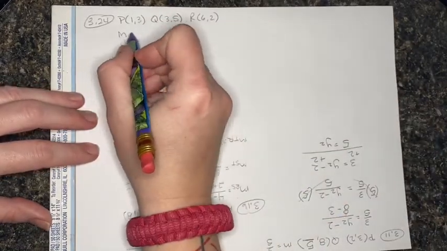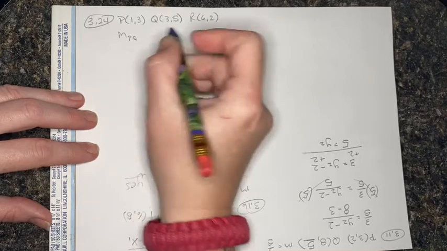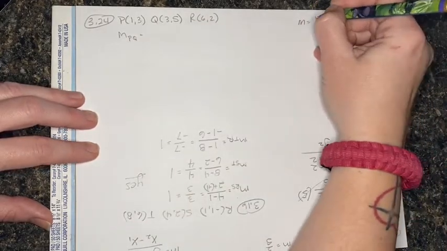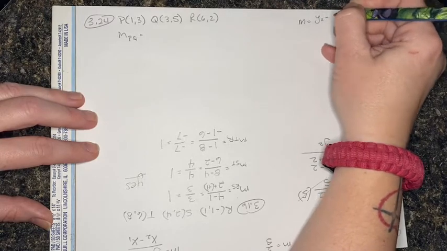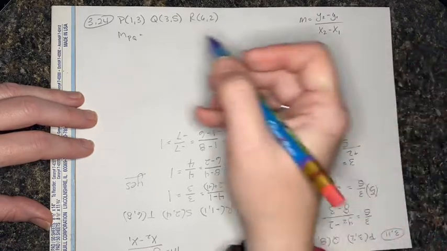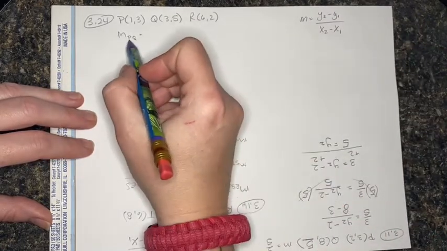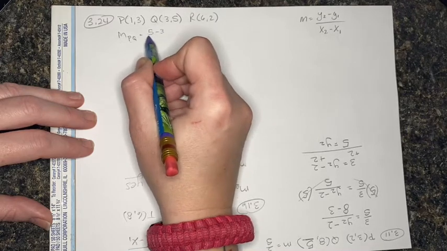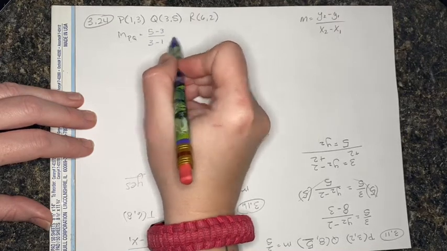So the first slope here is PQ. Again, our formula for the slope is y sub 2 minus y sub 1 over x sub 2 minus x sub 1, okay? So PQ, that tells us that we want 5 minus 3 over 3 minus 1.